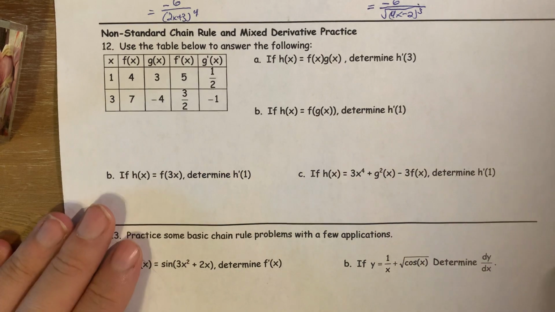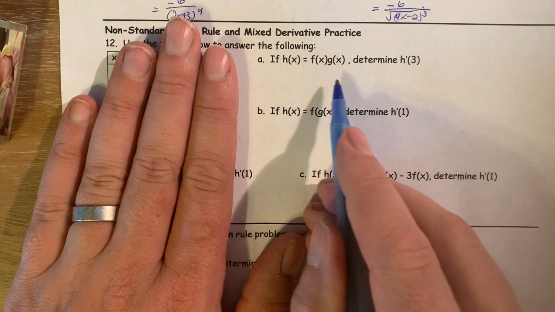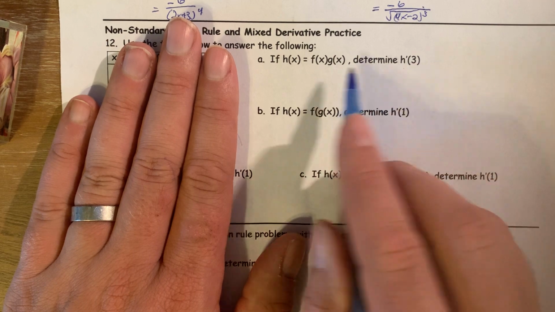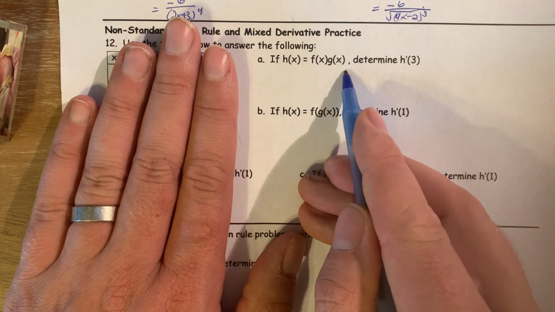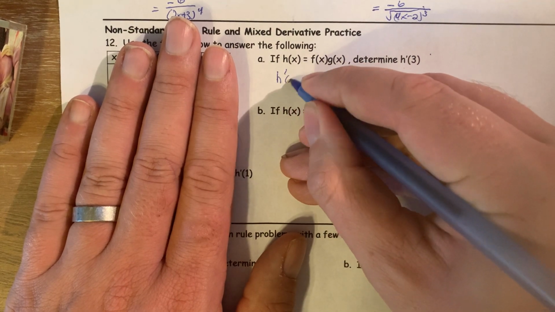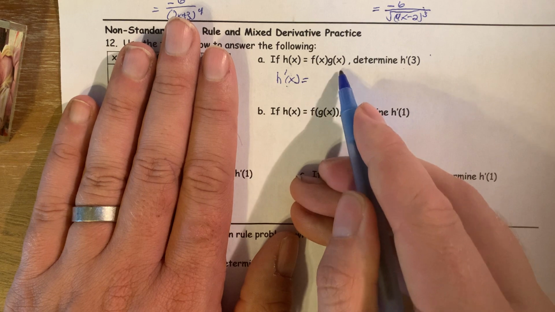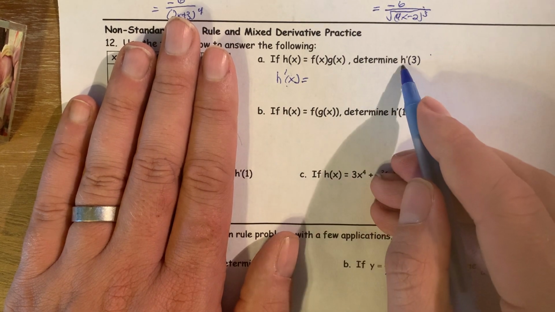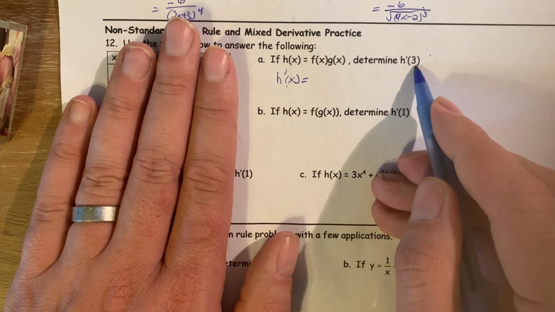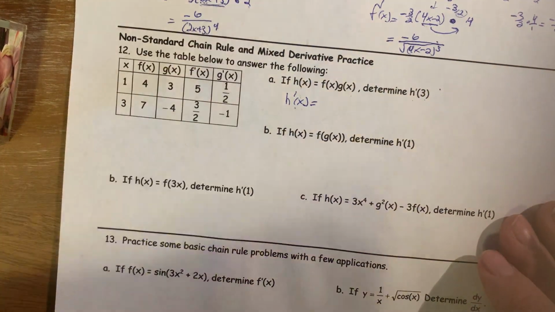So let's do some more practice with these table problems where they give you this weird function. So it says determine h prime of 3. Remember that for these problems, if they give you h of x equals this, before you start plugging things in, you always need to start by finding the rule for the derivative. So what is the derivative rule going to be? So it wants the derivative at x equals 3. First, we're going to find the rule for the derivative at any point. We're not even looking at this table yet.